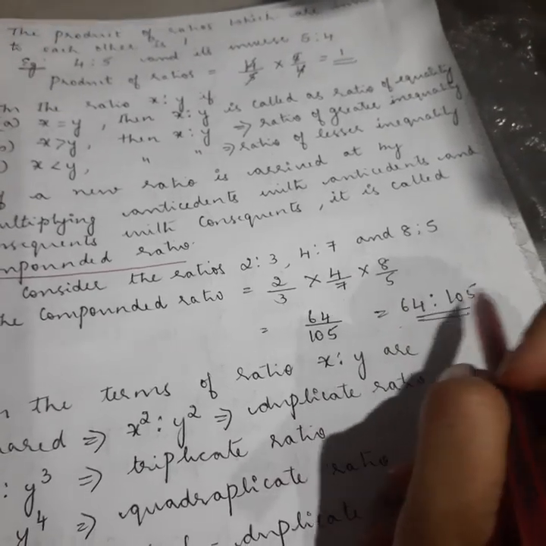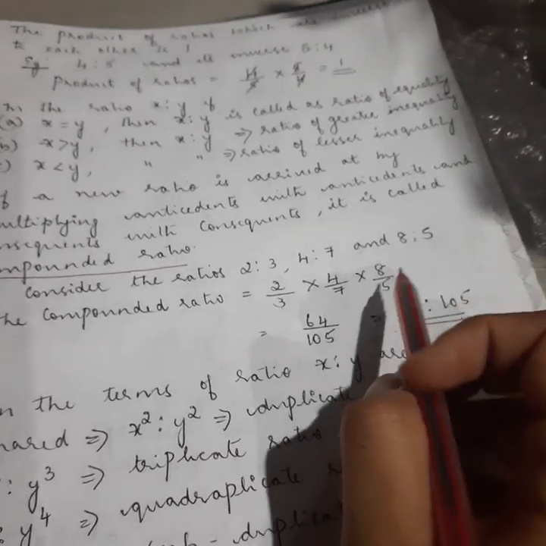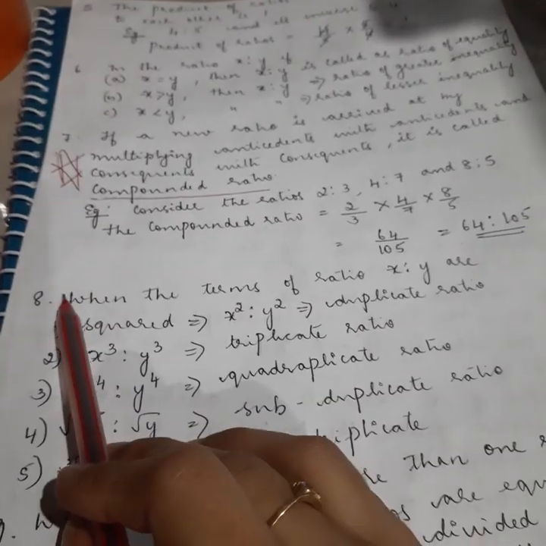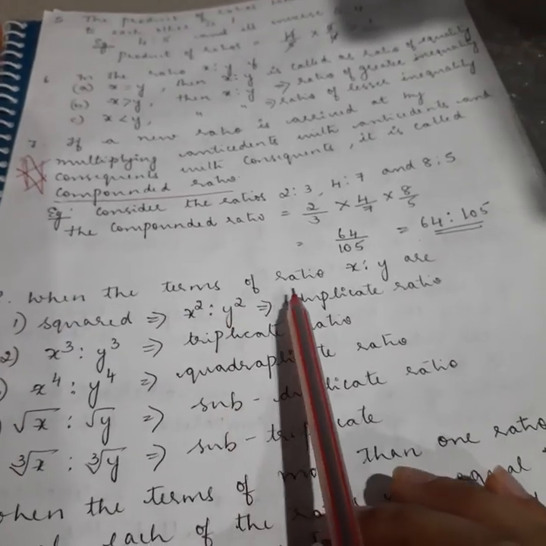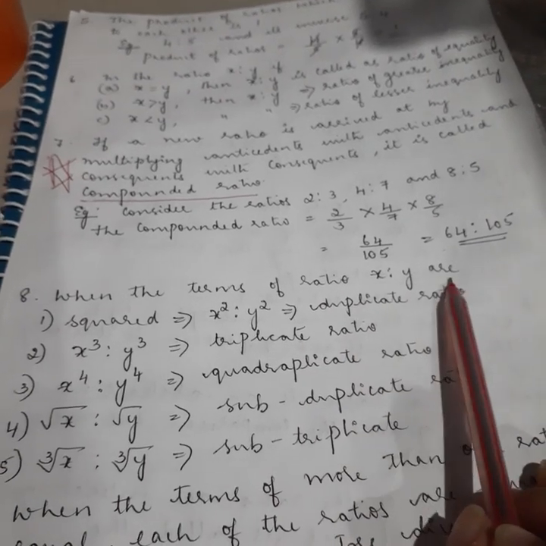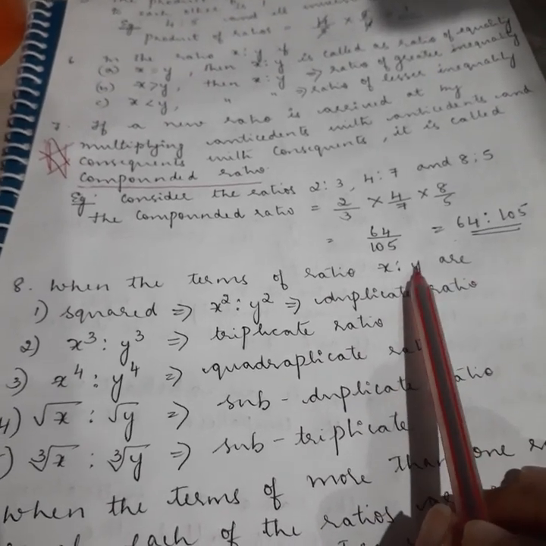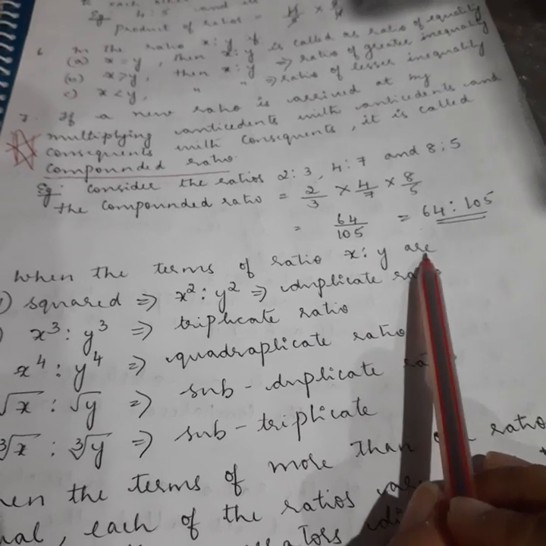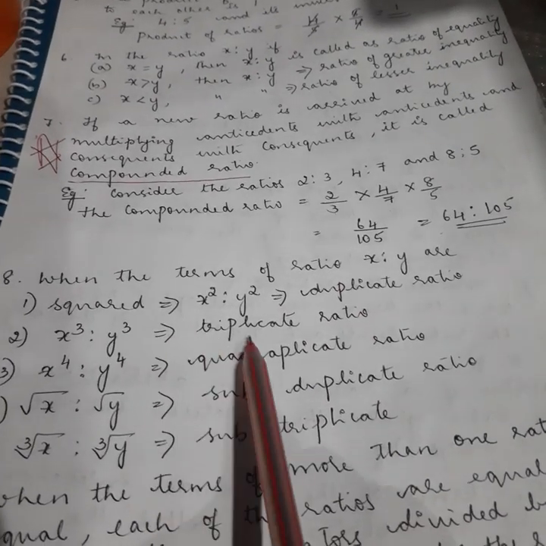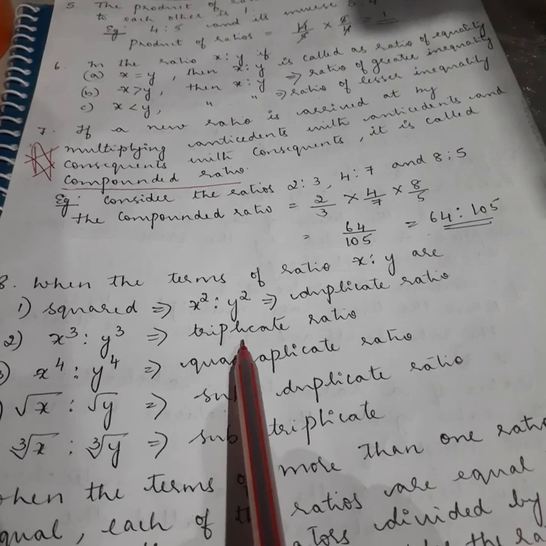Ratio is an abstract number. We don't mention the weights there. Next property, eighth one. When the terms of the ratio x is to y are squared, that is x square is to y square, then it is called a duplicate ratio. If it is cubed, it is called triplicate ratio.